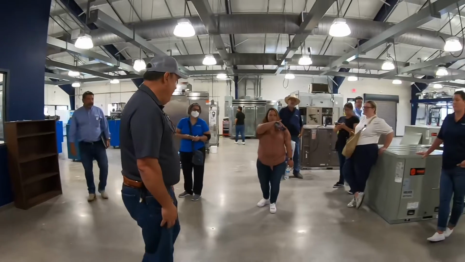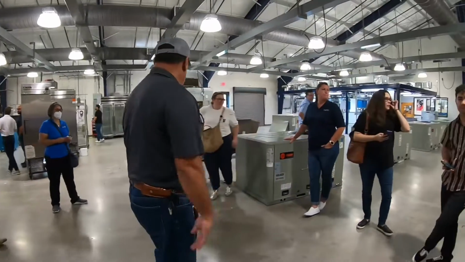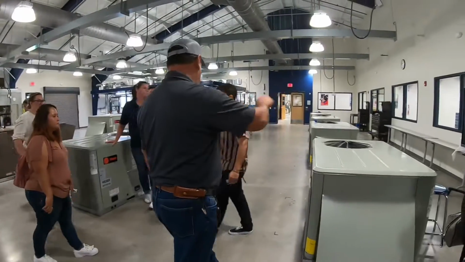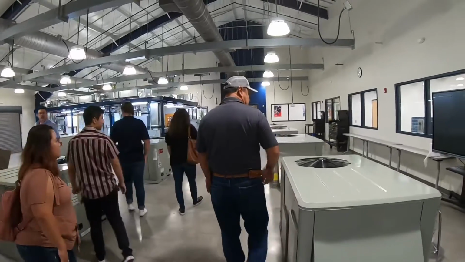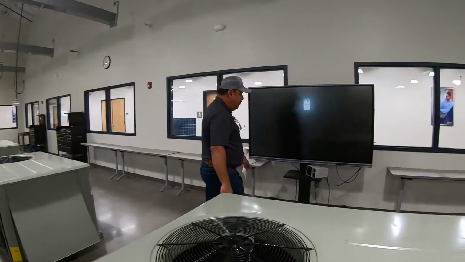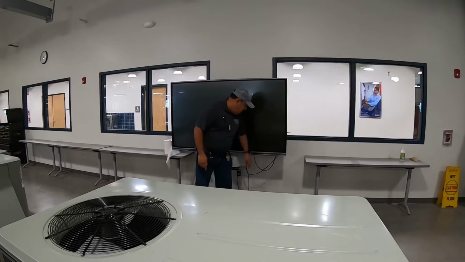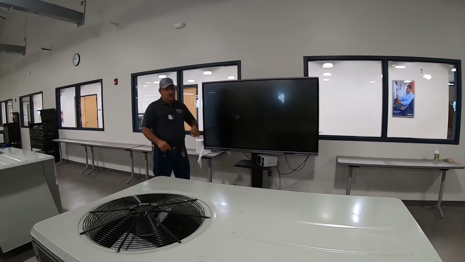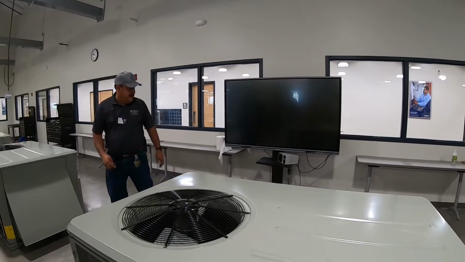Is that a smart board? Yeah, that's a smart TV. We use it for lecture. In some of the other classes we have a whiteboard, where we can draw schematics or show them what we're trying to show them.